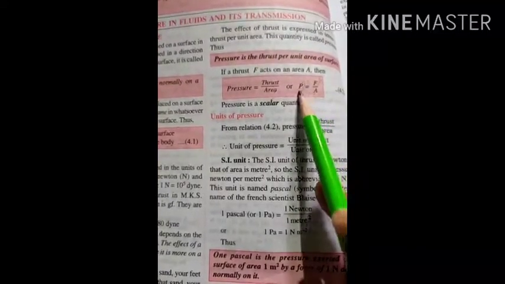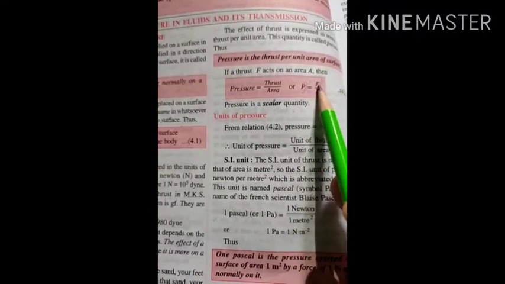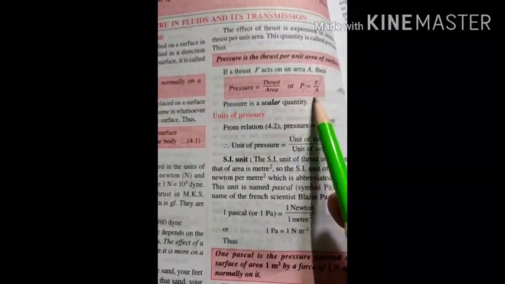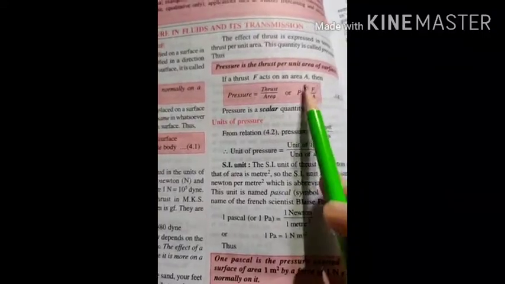Area and pressure have an inverse relation, whereas force and pressure have a direct relation, because force is in the numerator and area is in the denominator. So whenever the force increases, pressure will increase. Whenever the area increases, pressure will decrease. Or whenever the area decreases, pressure will increase.